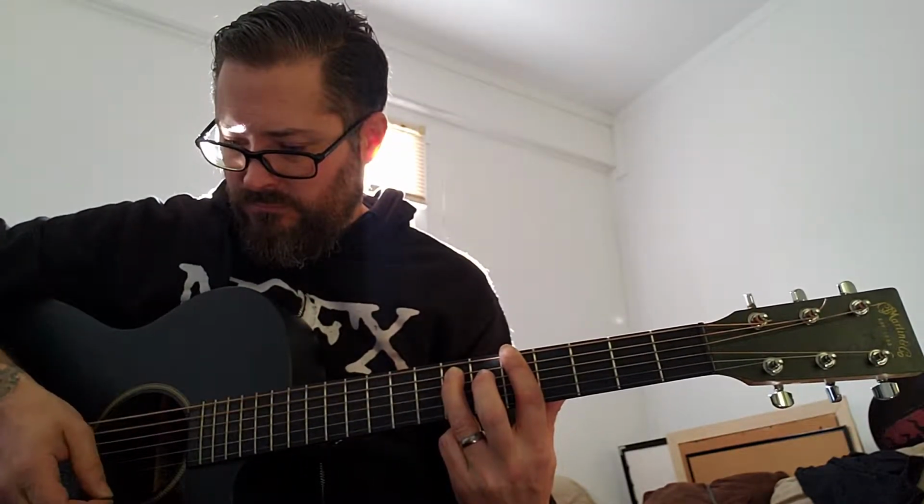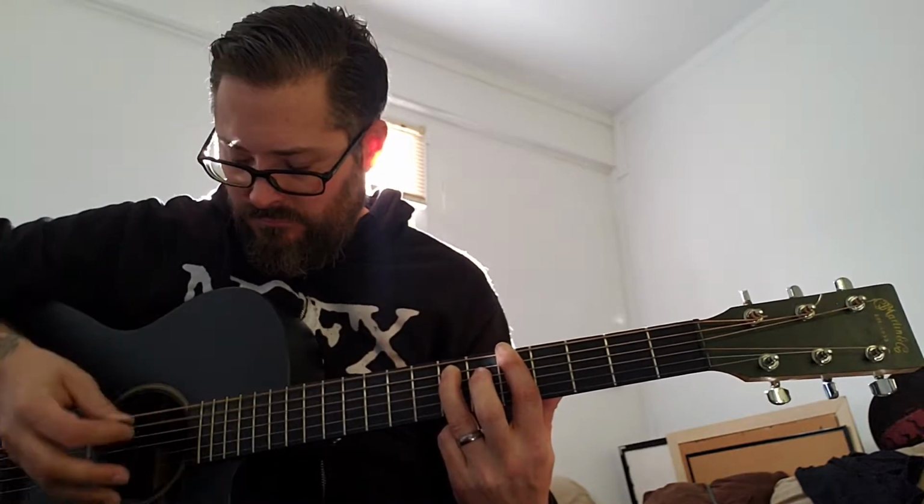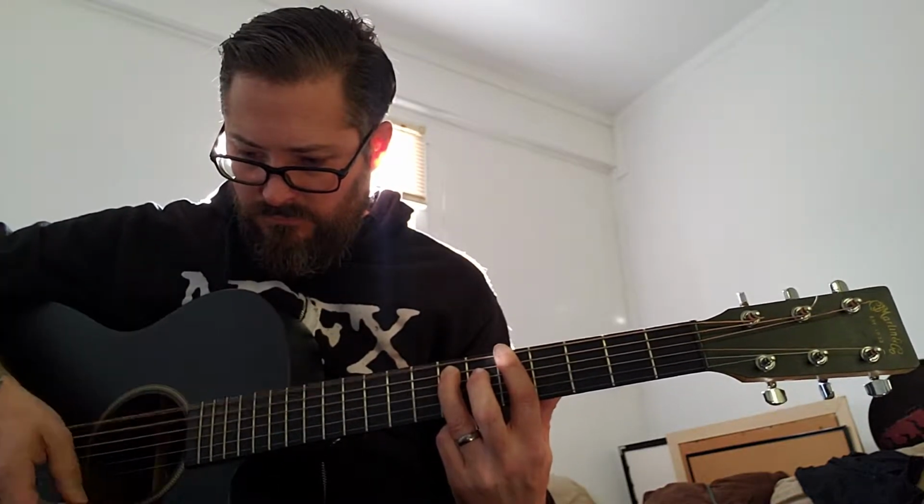First finger will be on the 5th fret of the 6th string, and your third finger will be on the 7th fret of the 5th string. It should sound like this. That's your A power chord in E form.